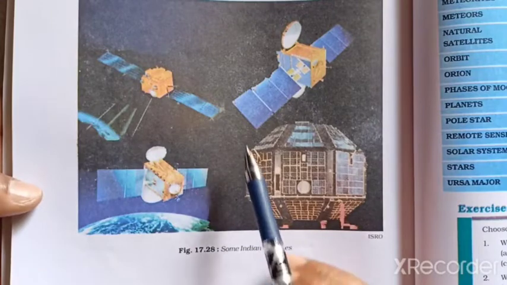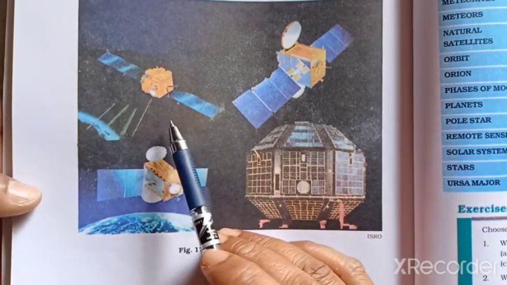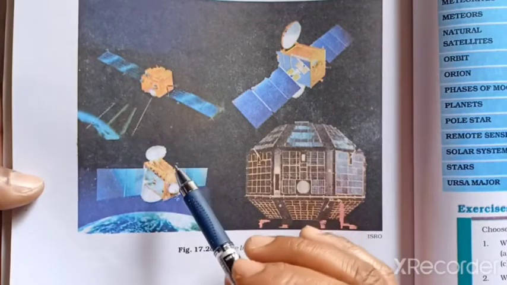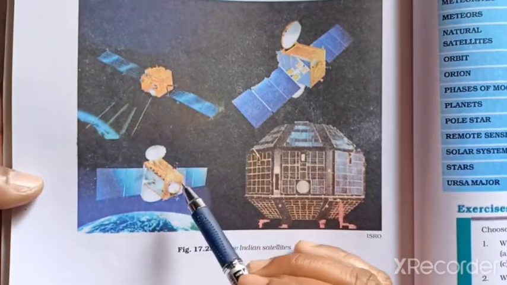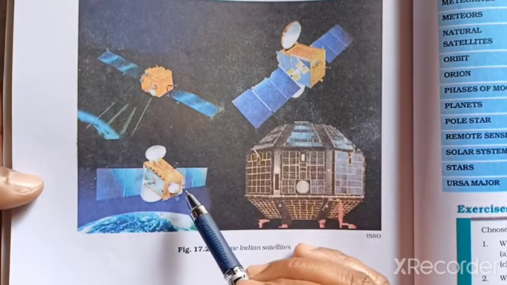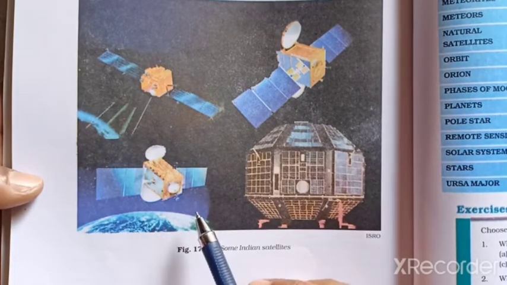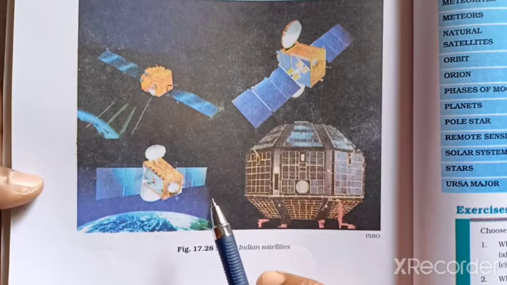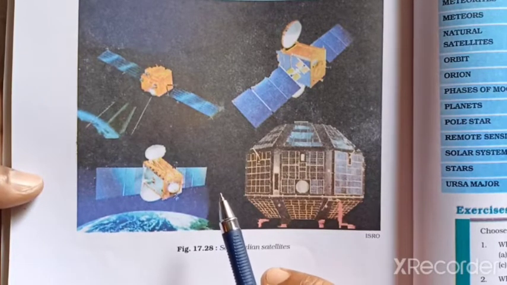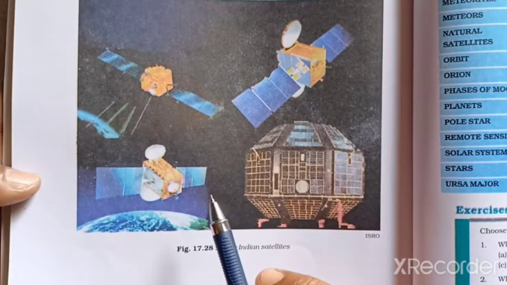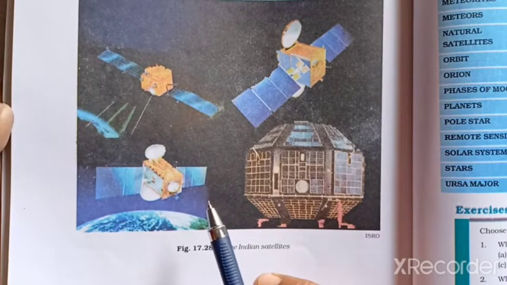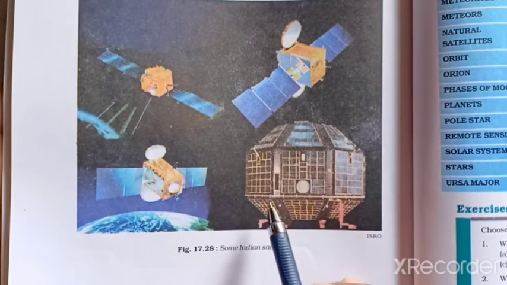They revolve around the Earth and they are used for different purposes, like weather forecasting, transmitting television and radio signals, telecommunication, and identifying the fishing zones in the oceans.